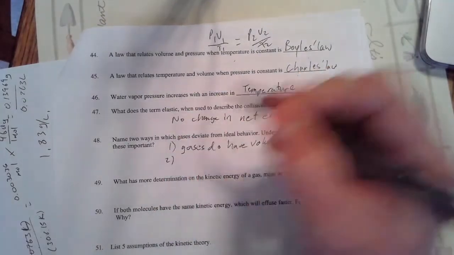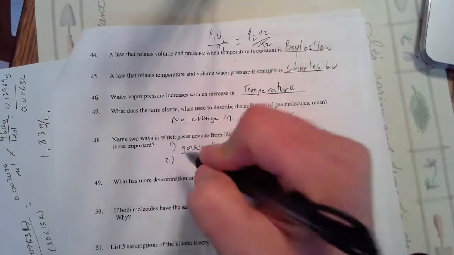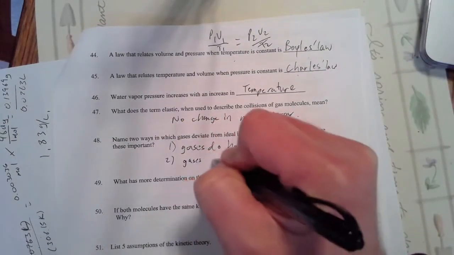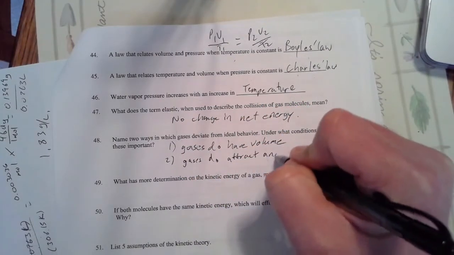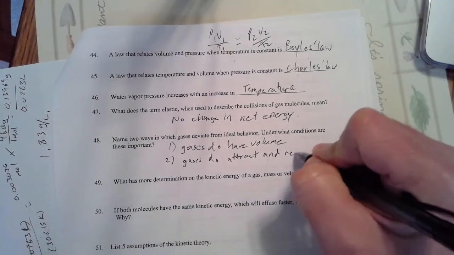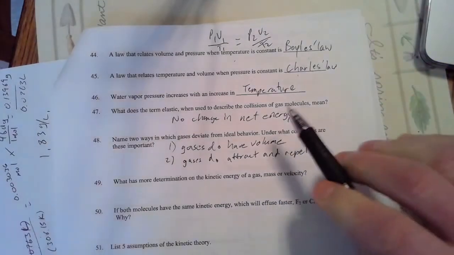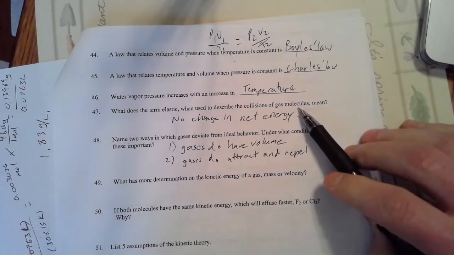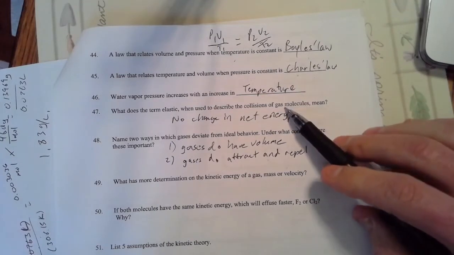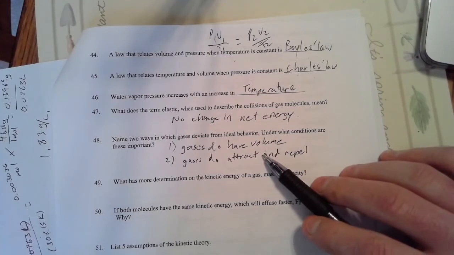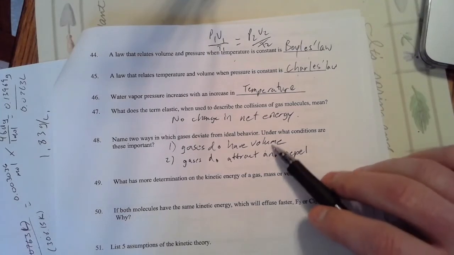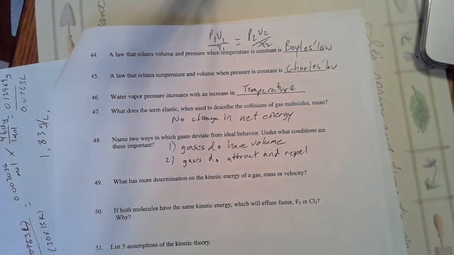The other thing is gases do attract and repel. All particles do. When we look at a gas as an ideal gas, we are taking these out of play. There is math that you could do that would bring these things back into play, but that's a little bit more advanced than this course.